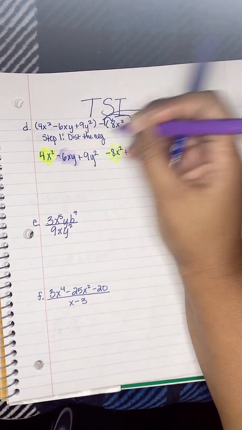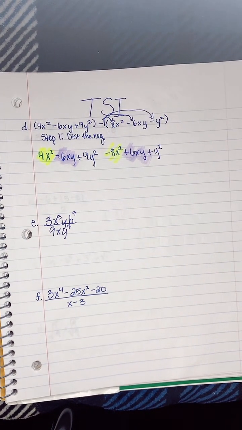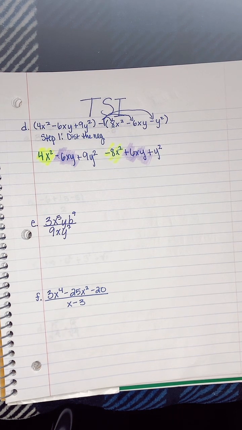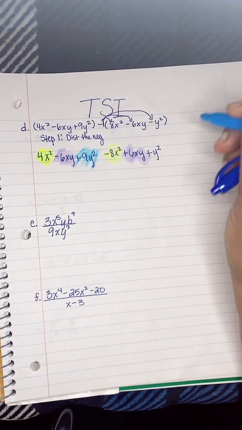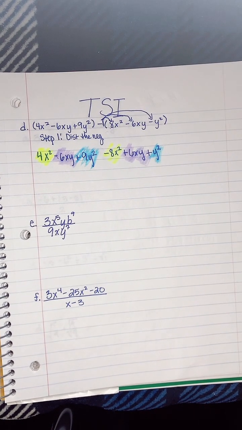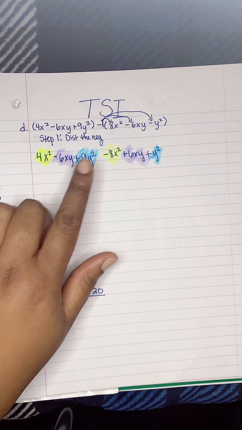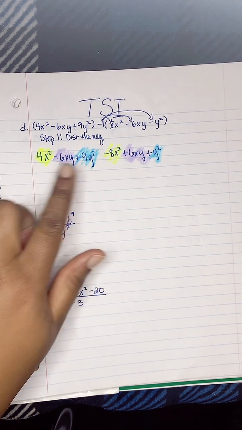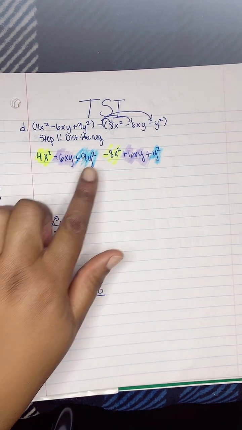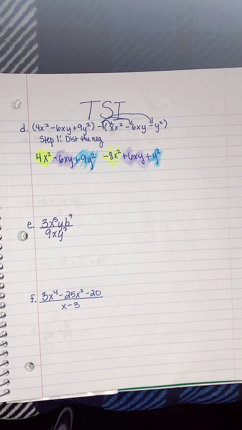So we have -6xy, a plus 6xy, and then here we have plus 9y squared and a plus y squared, okay? So let's combine our yellows. Can you guys put it in the chat? And I'm like, ooh, hold on. We're almost done.